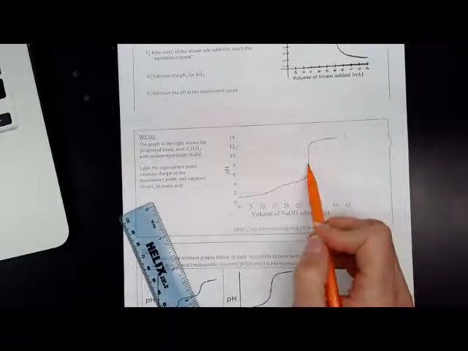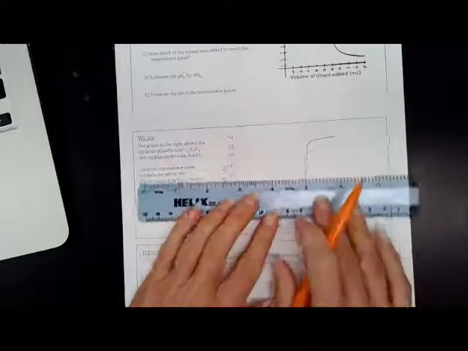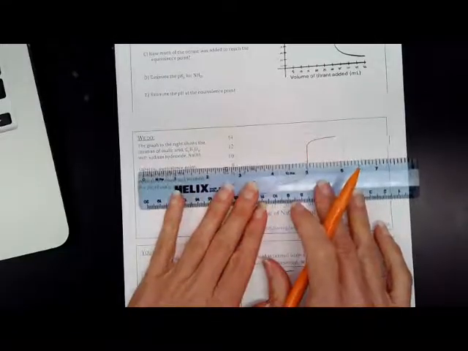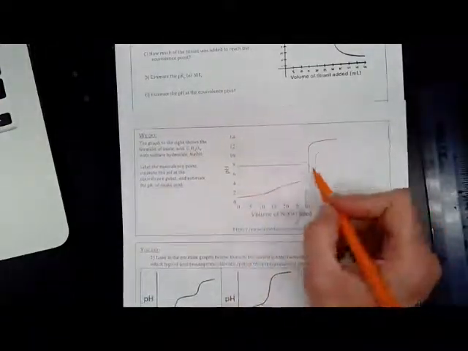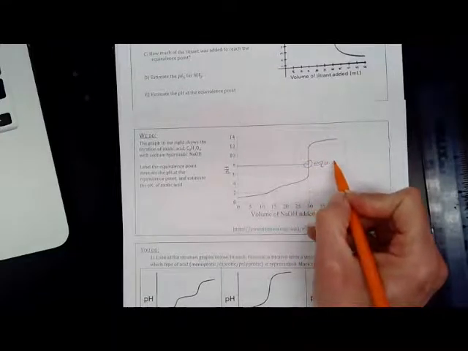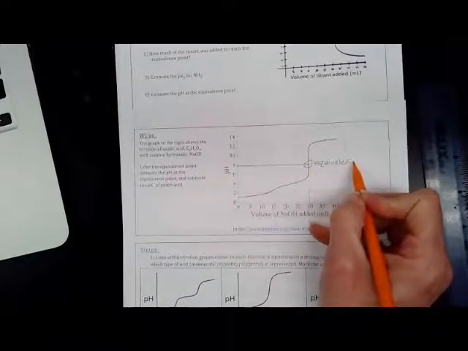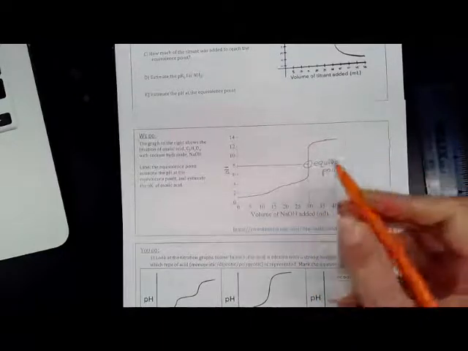And our pH at that equivalence point, so again, drawing a line over to the side, is going to be just about 8. So this is our equivalence point. The pH at the equivalence point is 7.9.